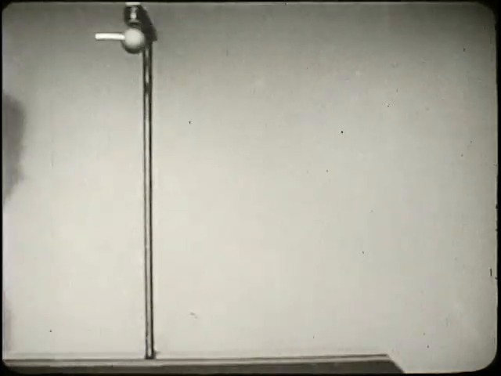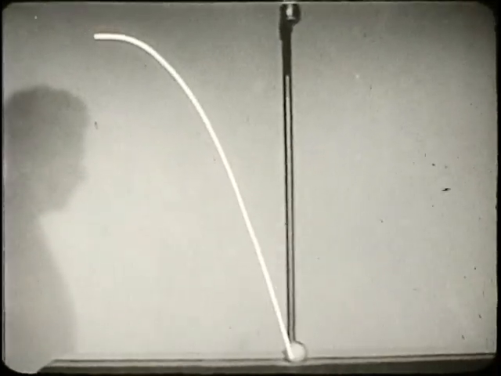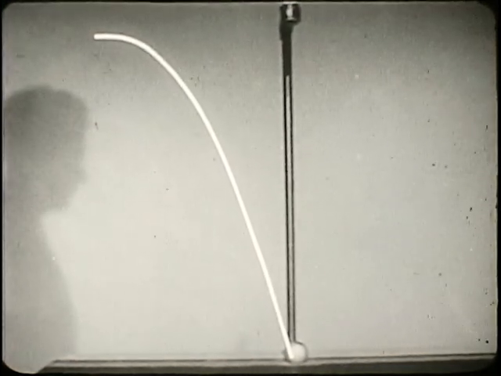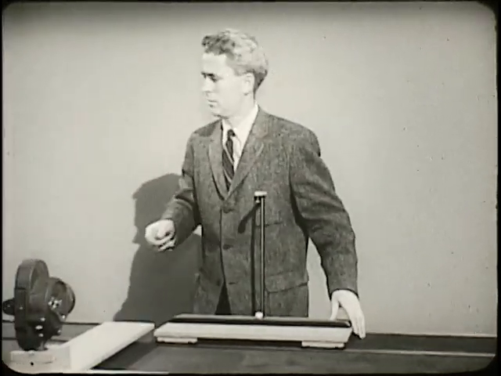I'll show you this again. This time there'll be a line on the film so that you can see the path. I think that you can see that the path of the ball is a parabola. But all of this has been in a frame of reference fixed to the earth. How would this motion look in a frame of reference which was moving along with the cart?